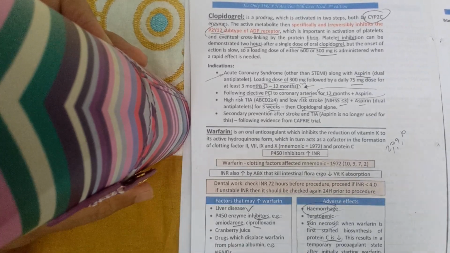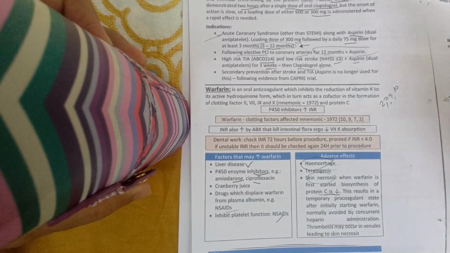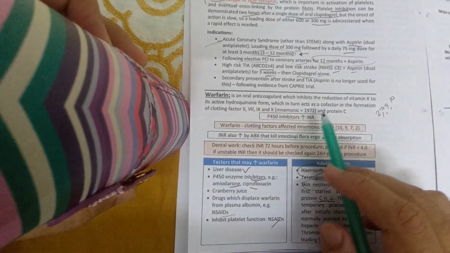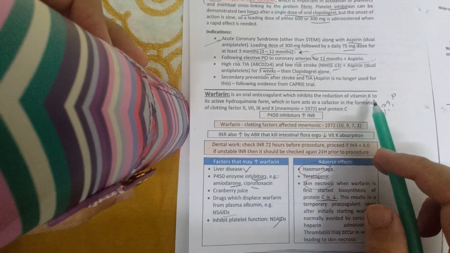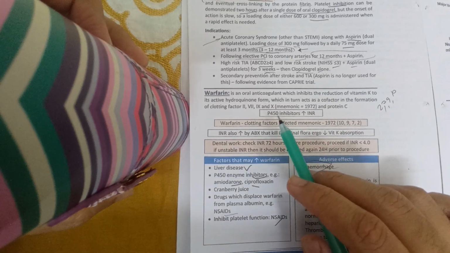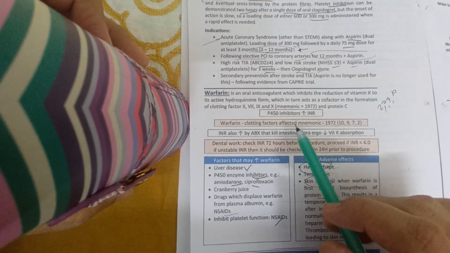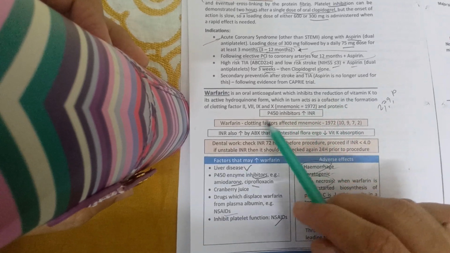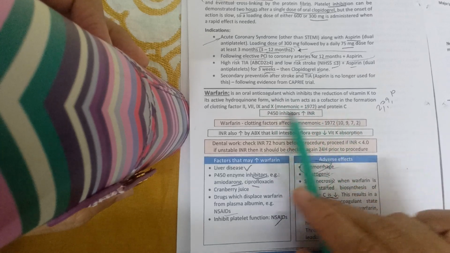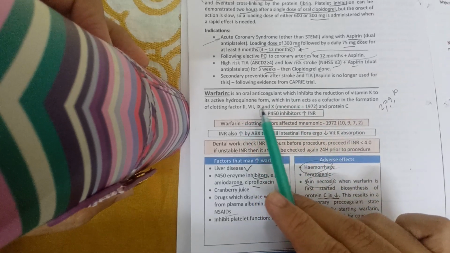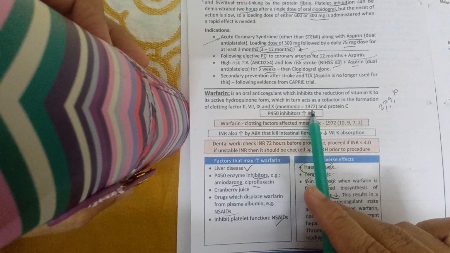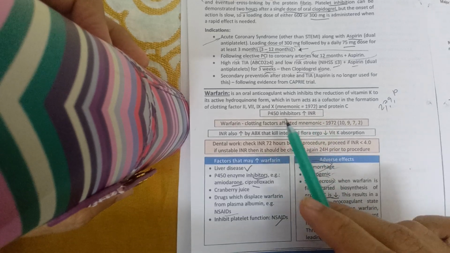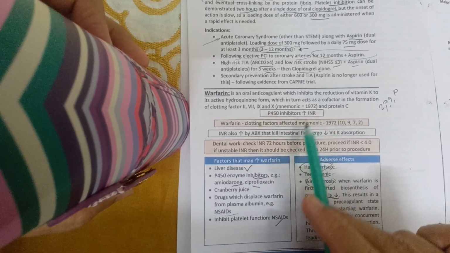Okay, so next one is warfarin. It's an oral anticoagulant which inhibits the reduction of vitamin K to its active hydroxyquinone form, which in turn acts as a cofactor in the formation of clotting factors 2, 7, 9, and 10, mnemonic 1972, and protein C. So a P450 inhibitor increases INR.